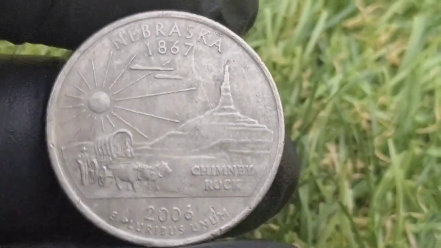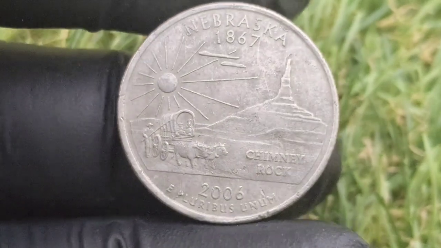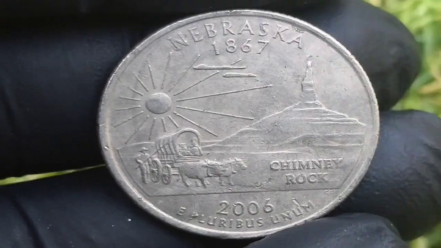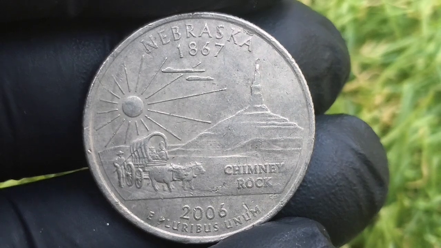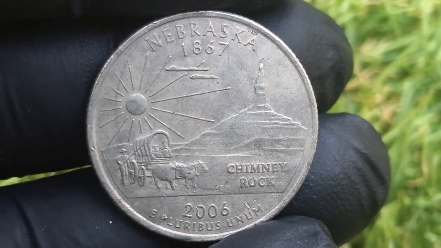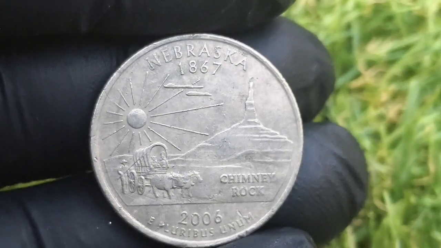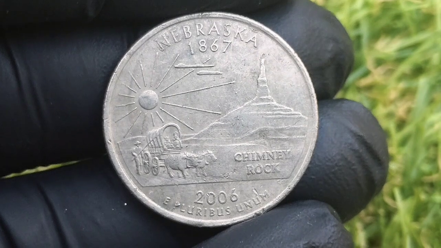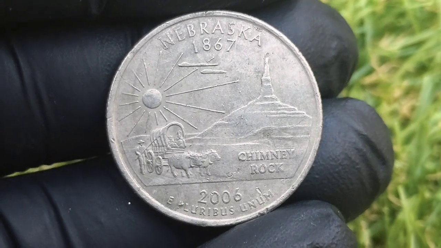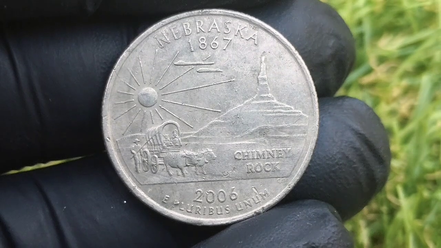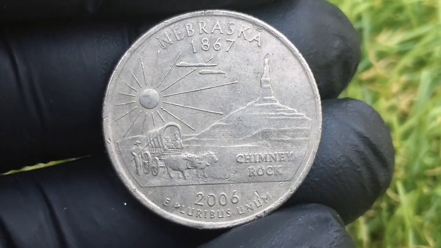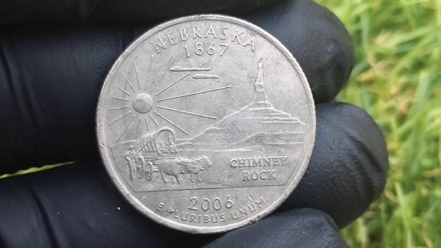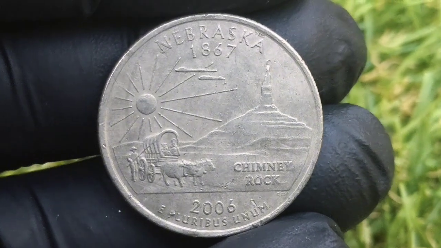state quarters. Coins that are in mint state 65 or higher, particularly in pristine uncirculated condition, may fetch anywhere between $400 and $1,300 on the market. The real value comes from collectors searching for coins in exceptional condition or those found in unique packaging, like proof sets. Proof versions of the Nebraska State Quarter can easily fetch upwards of $900 to $2,500 or more, depending on the demand at any given time.